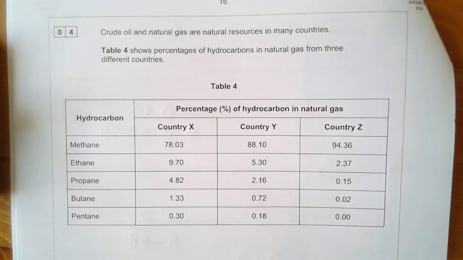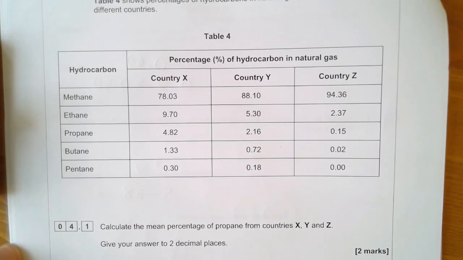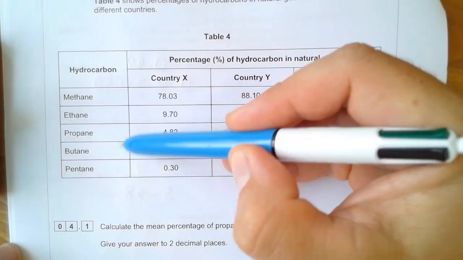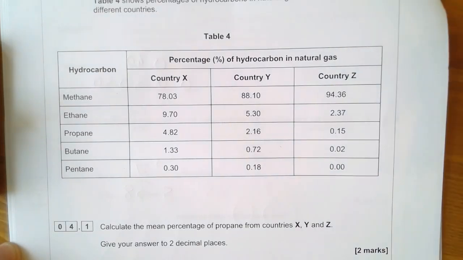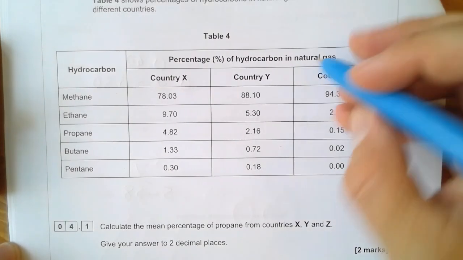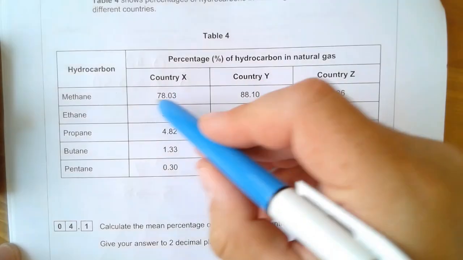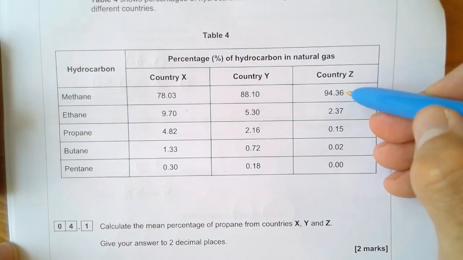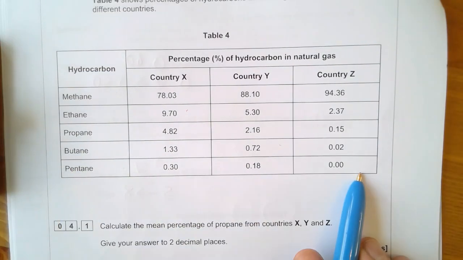Okay, so question 4 looks at crude oil and natural gas. It starts off by giving us this table with the first 5 different alkanes, and it says the percentage of the hydrocarbon present in natural gas from different countries. So as you can see, methane is probably the most common component of natural gas, and as you go down with the bigger molecules you have fewer of them in there.